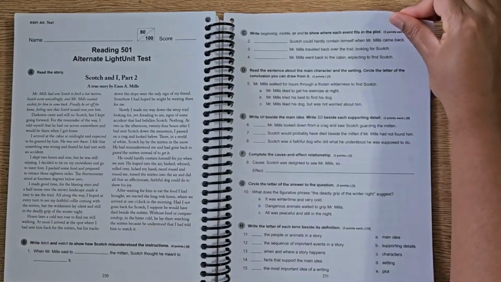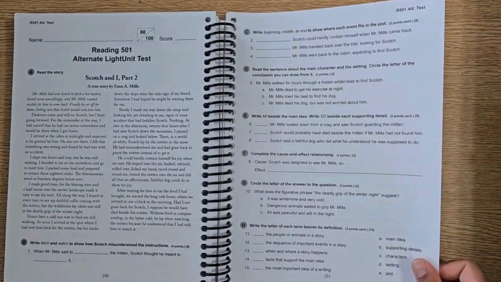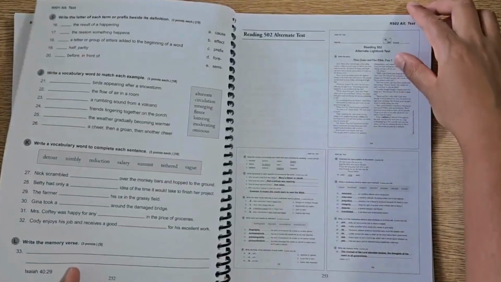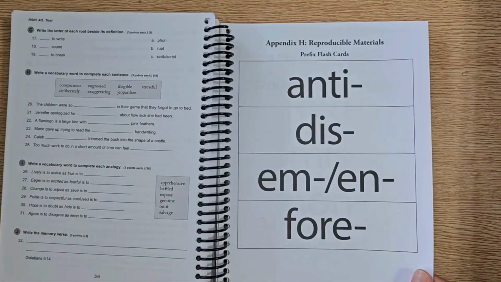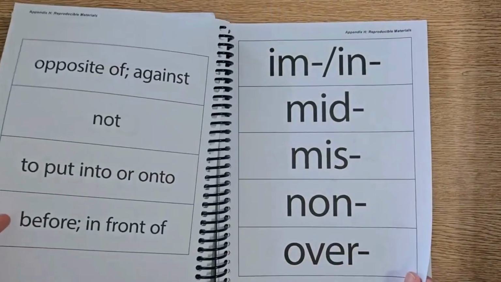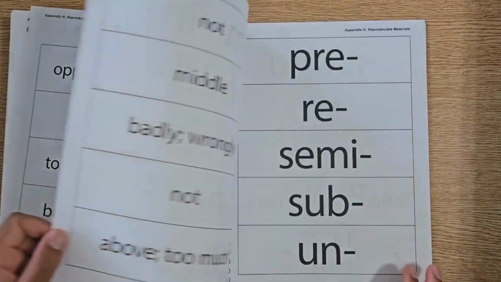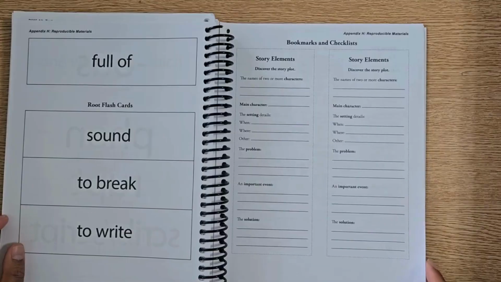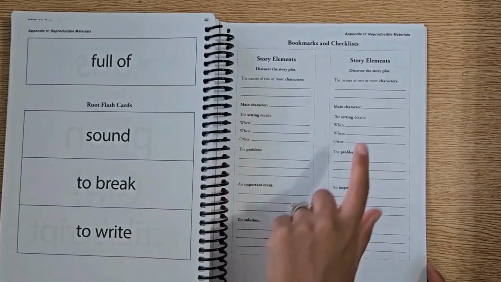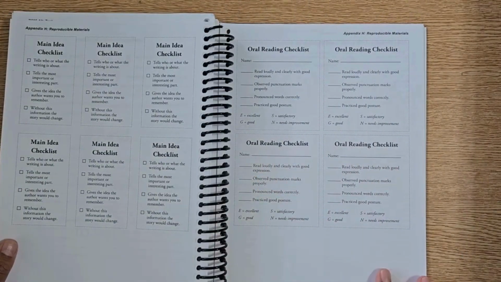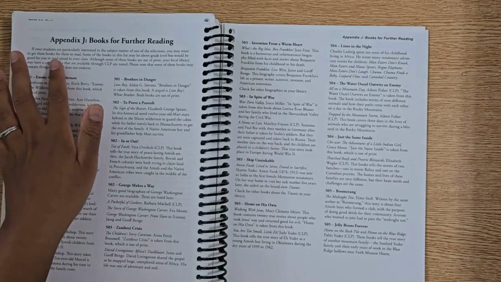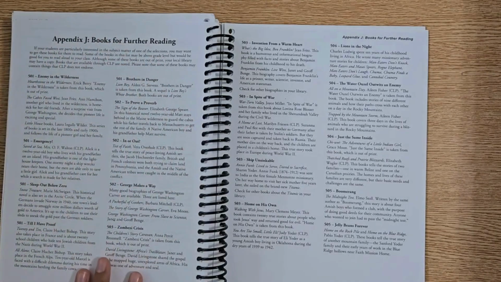The teacher manual also includes alternate tests, which I often use for test prep if my student needs extra review. It has flashcards, it has reproducible bookmarks and checklists, and it even has suggested books for further reading.